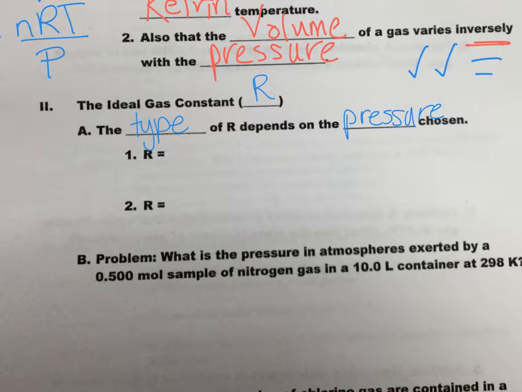Now what we're going to look at is we're going to say, hey, you have this volume, this number of moles, this temperature. What is the pressure? Did you notice there's no before and after? It's just a straight, hey, what is it? That is when you know it's ideal gas law.